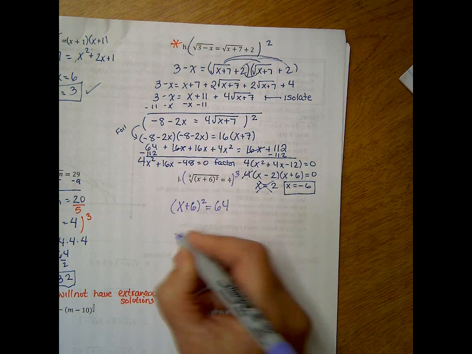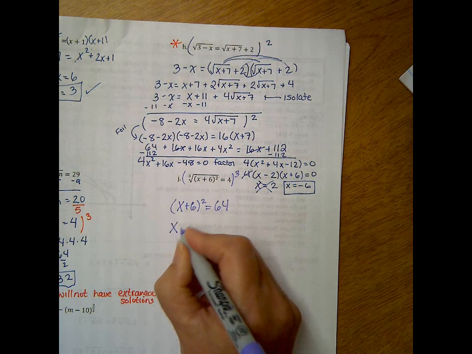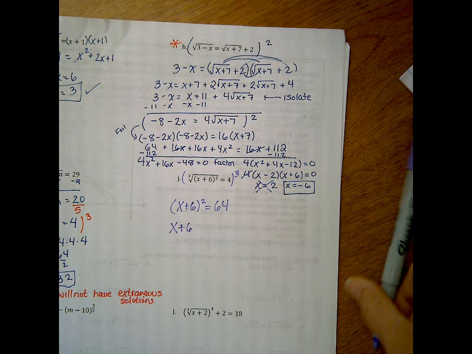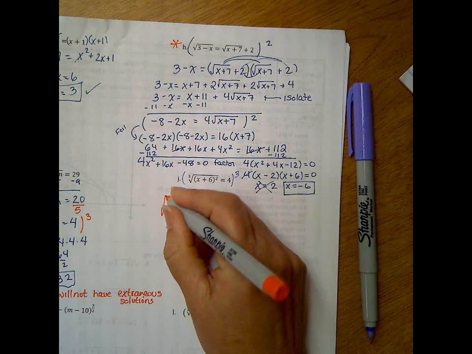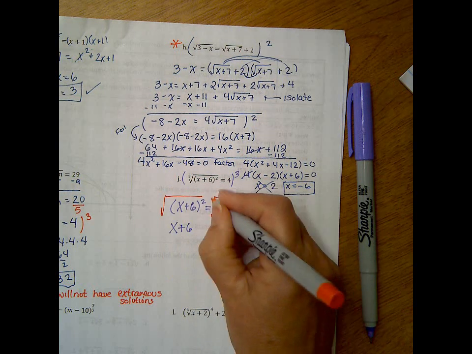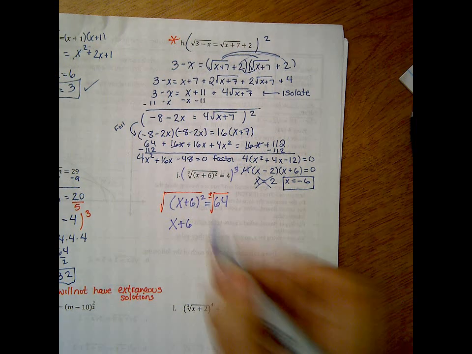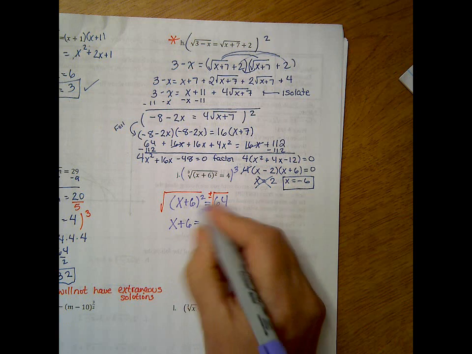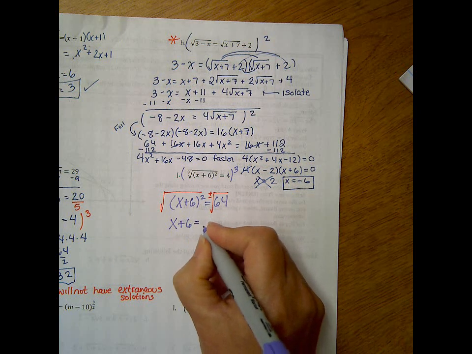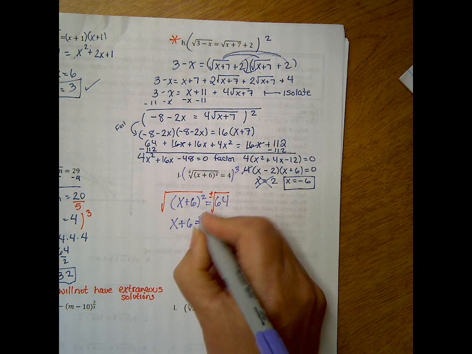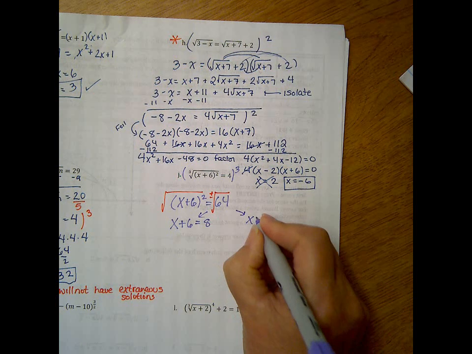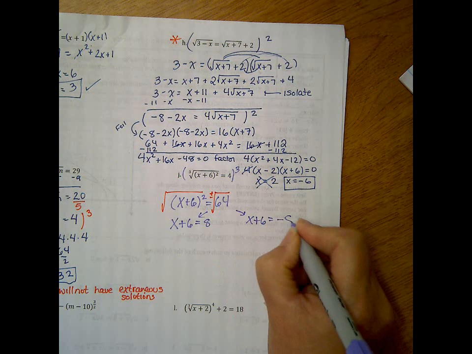So if I square root both sides, I'm gonna put a big square root over here so we can show what we've done. Gotta put a plus and minus in front of that 64, because the square root of 64 is not just 8, it's also negative 8. So I get two problems. I get x plus 6 equals 8, and x plus 6 equals negative 8.